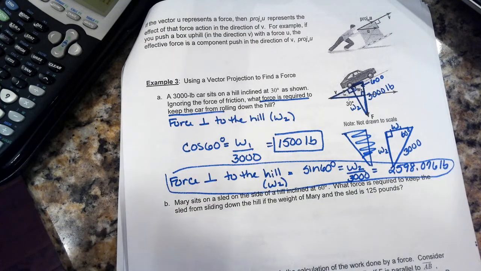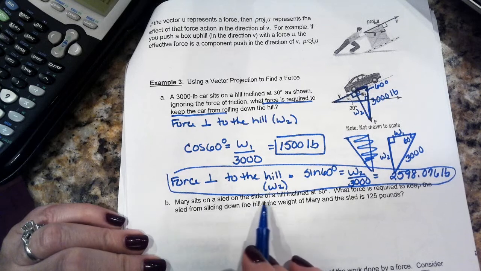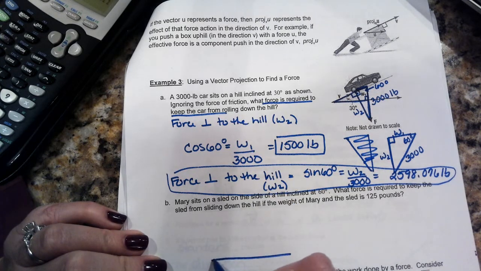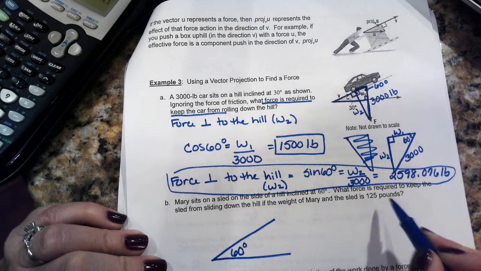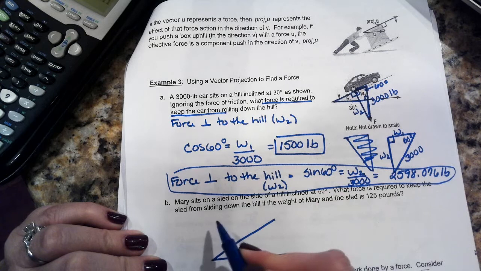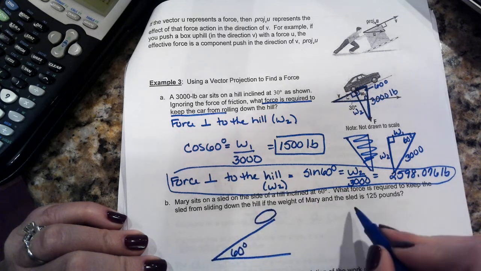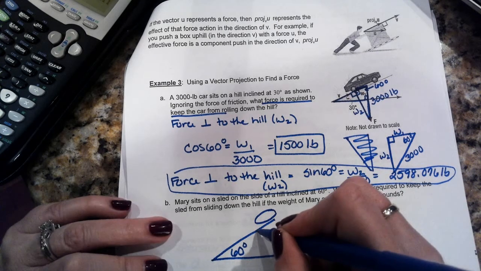So here's another example. We have Mary sitting on the sled at the side of a hill inclined at 60 degrees. So again, we have the 60-degree angle with the horizontal. What force is required to keep the sled from sliding down the hill? So here's my sled, and the sled is 125 pounds.